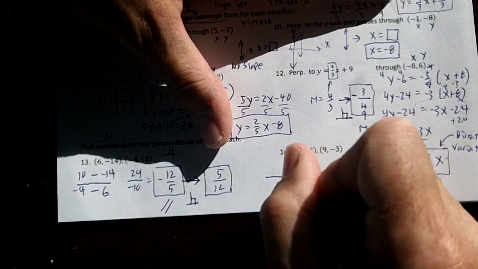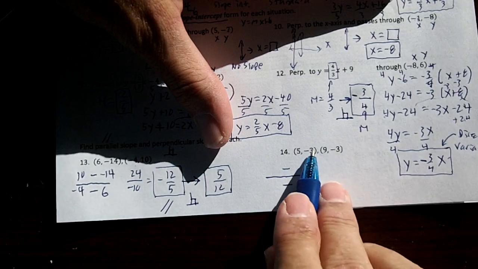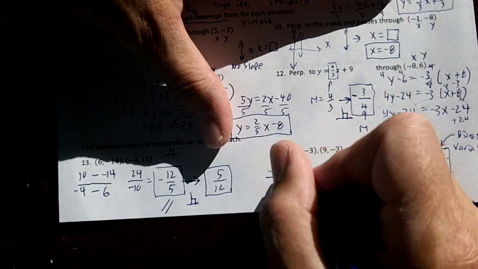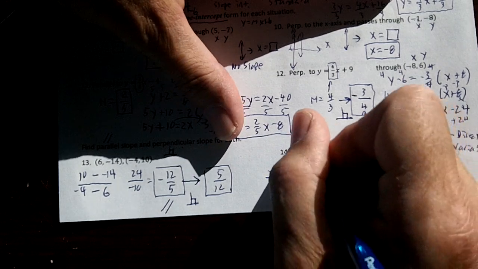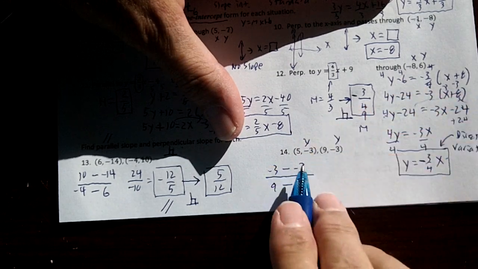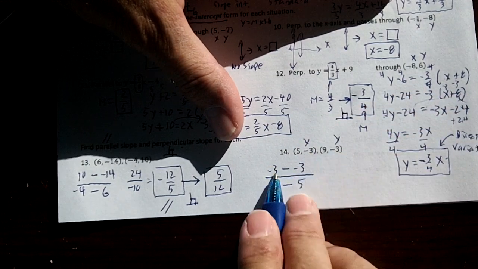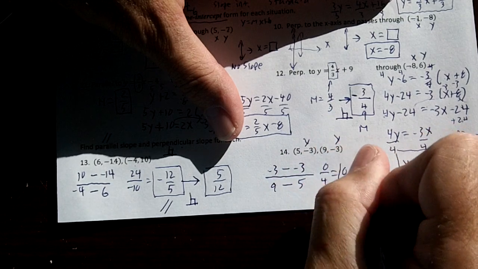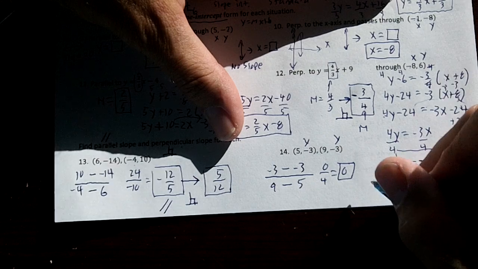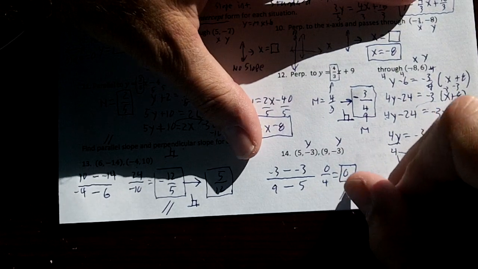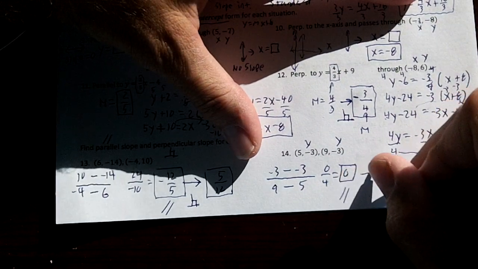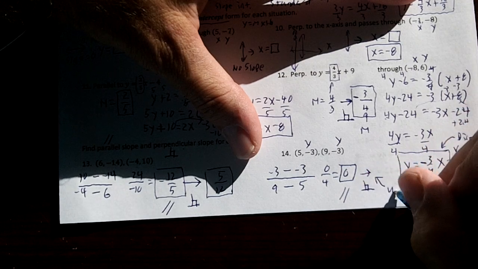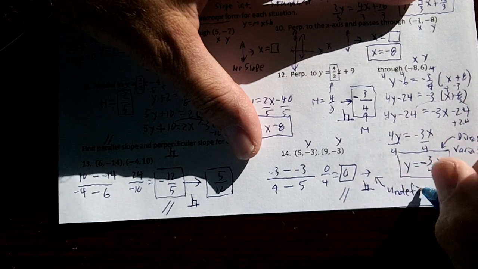Draw a fraction bar, put two minus signs. The negative 3 and the negative 3 go on top. And the 9 and the 5 go on the bottom. On this one right here, y is always equal to negative 3. So this is going to cancel out to what? 0 over 4. Our slope is 0. Okay, so the parallel slope is 0, and if you get the perpendicular slope, it's going to be undefined or no slope.